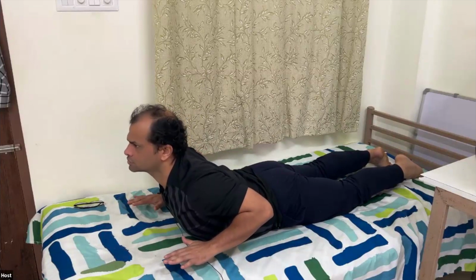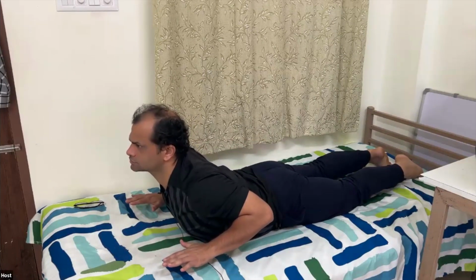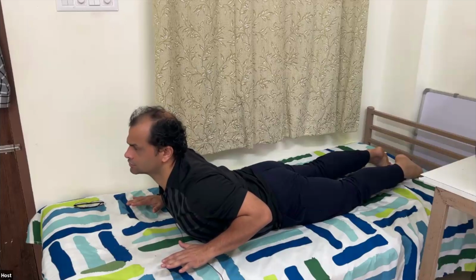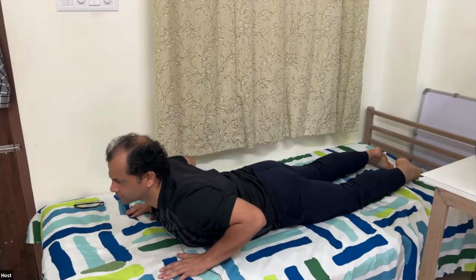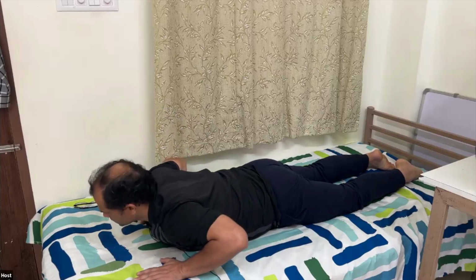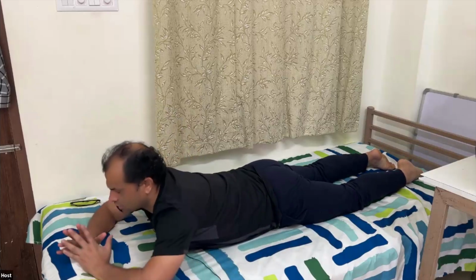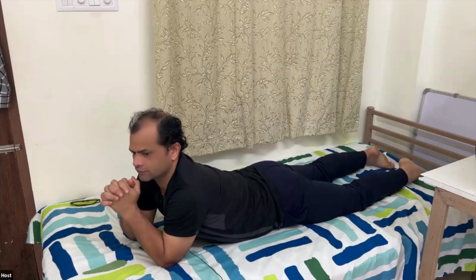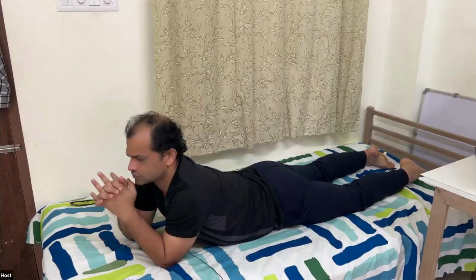1, 2, 3, 4, 5, 6, 7, 8, 9, 10. Wonderful. So this is the cobra pose. Now, interlocking the fist. अब दोनों fist को interlock करिए.